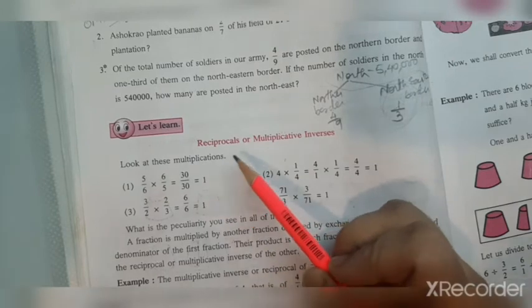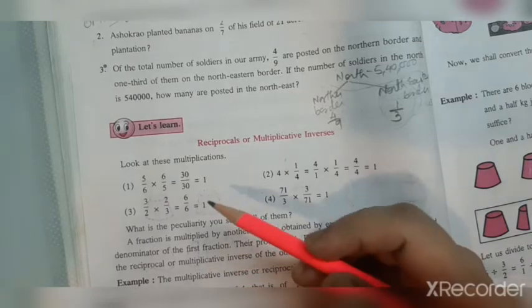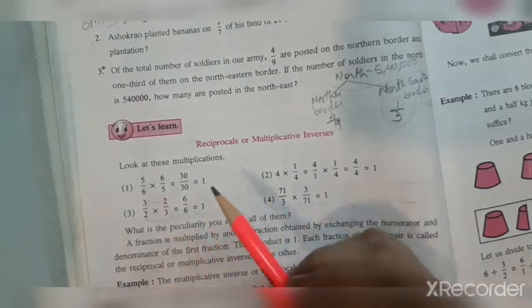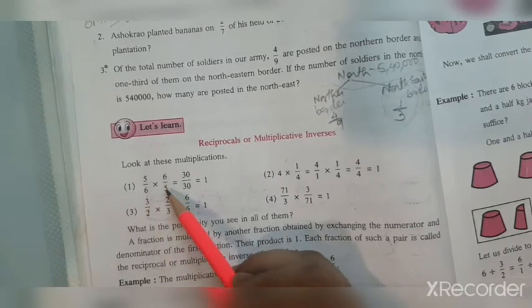Now, reciprocals means, in a given fraction, when we know that a fraction has a numerator and a denominator, when we interchange the numerator and denominator, that is, when we write the numerator in the denominator and the denominator in the numerator, it becomes its reciprocal. For example, you can see here 5 upon 6 and 6 upon 5.